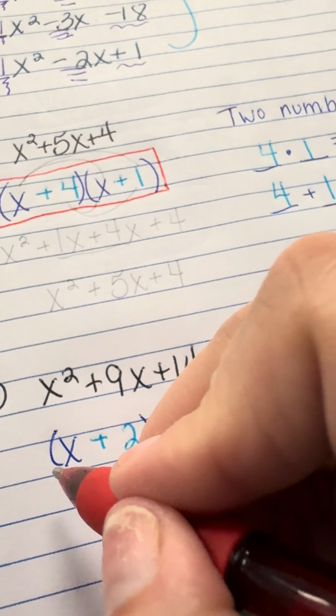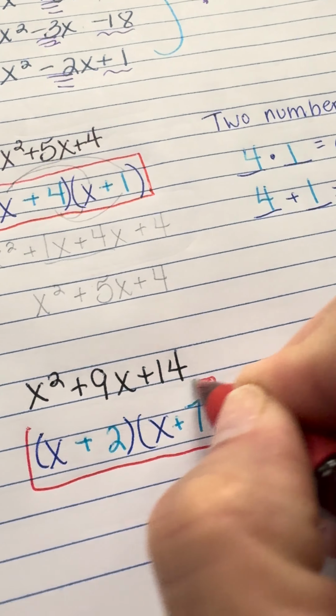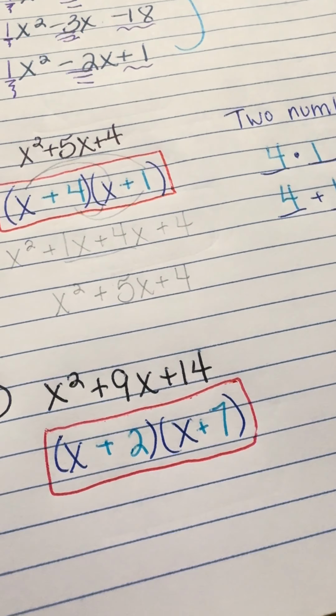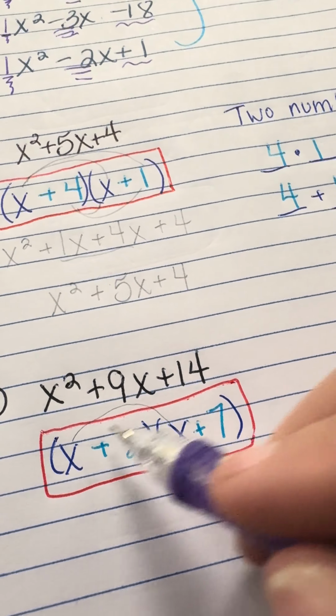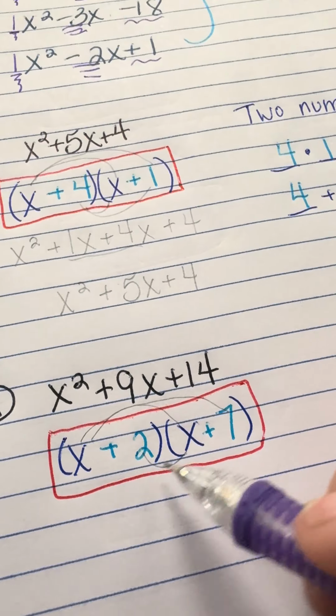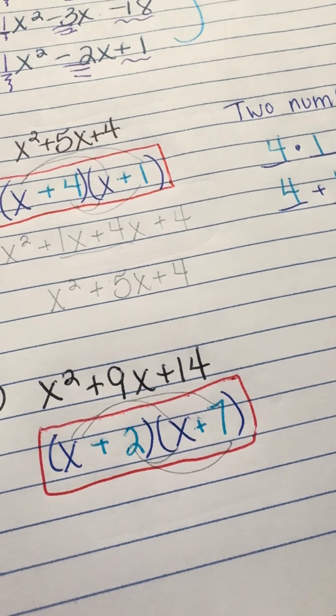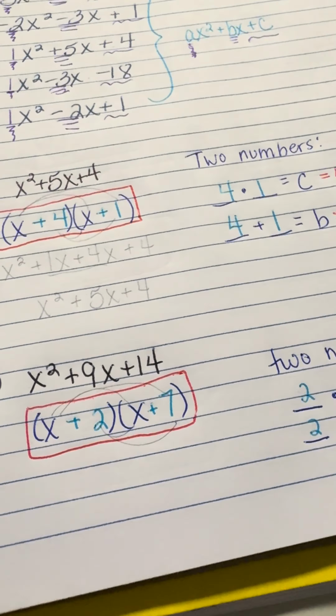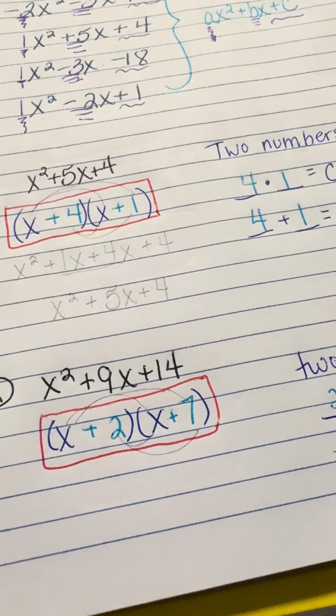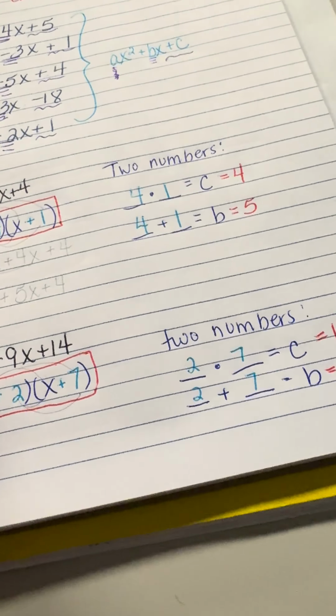So if you were to multiply this back out, and it's a great way to check it, you can multiply here, and then combine all your like terms. All right, so let's write down how to factor a trinomial, writing using our steps.